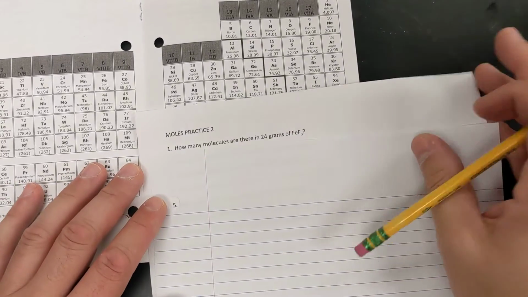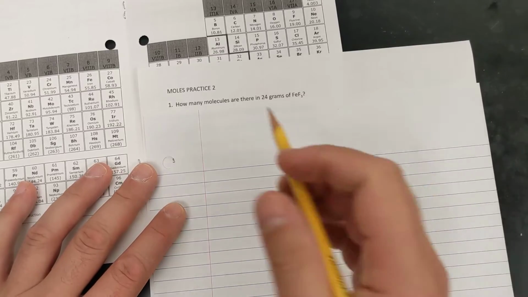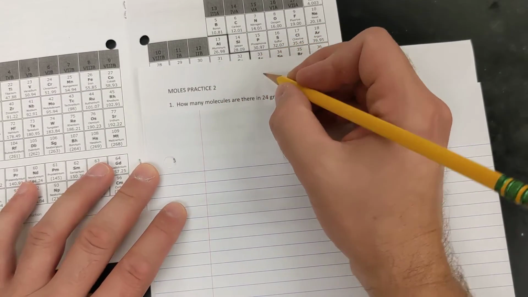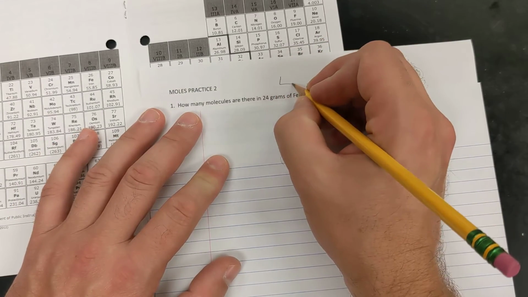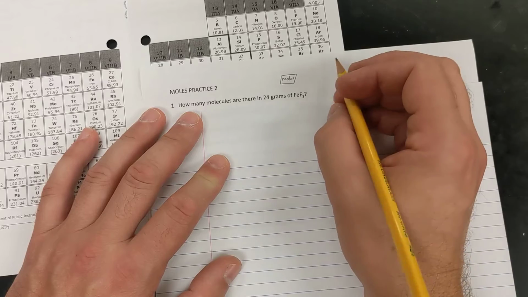Hello, chemistry students. Today I'm going to walk you through a little bit of how to work through this Mole Practice 2 worksheet. So the first thing to remember is that moles are the center of everything that we do.